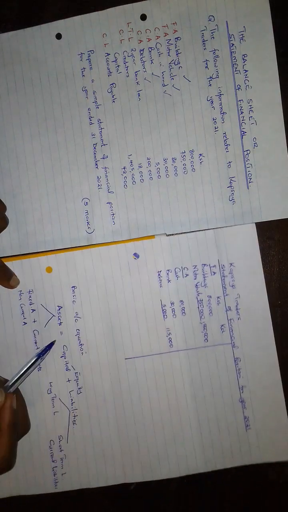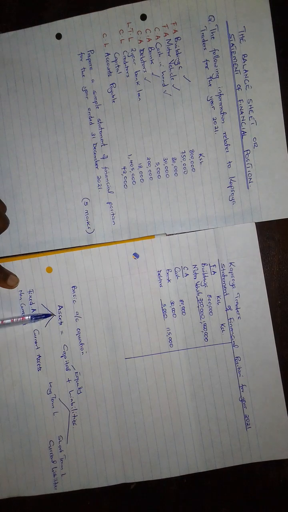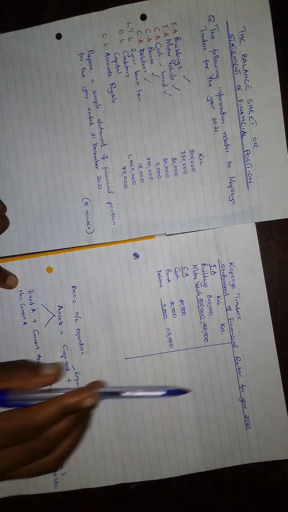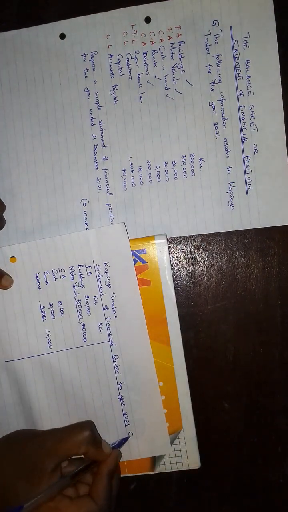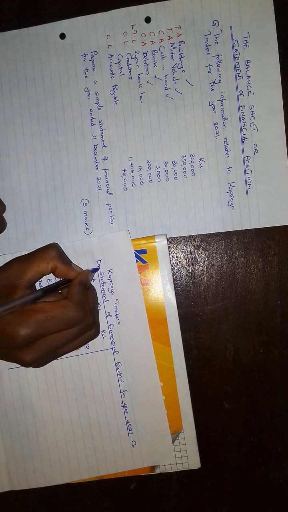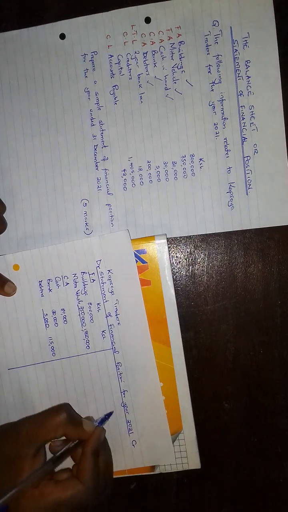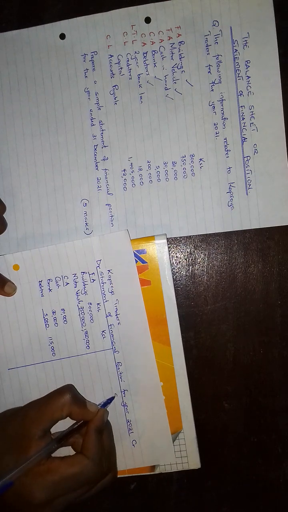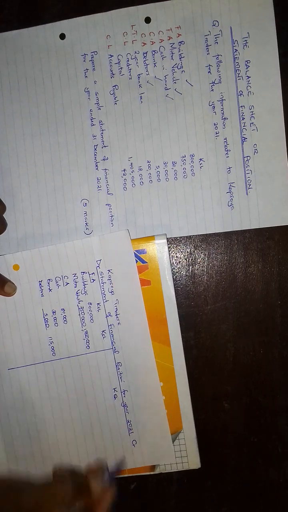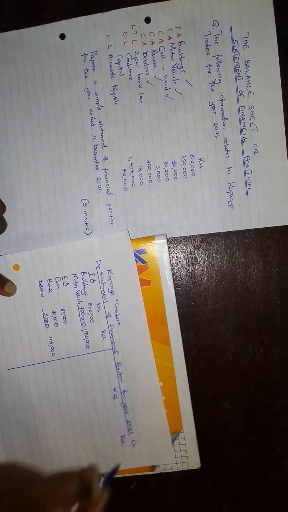We go to the other side. Using our basic accounting equation, we have said assets is equal to capital plus liabilities. So the first item that comes into this side, the credit side, this is the credit side, this is the debit side of the balance sheet or the statement of financial position. So just like in the other side, you have two columns for Kenya shillings, the first column coming there and the last column coming there.